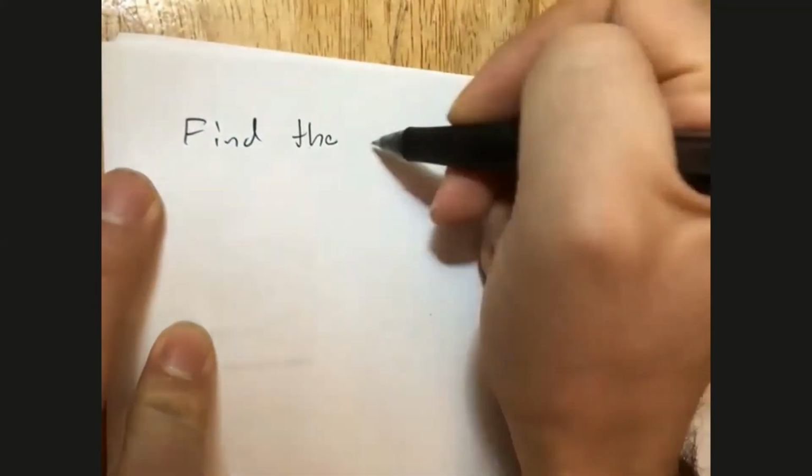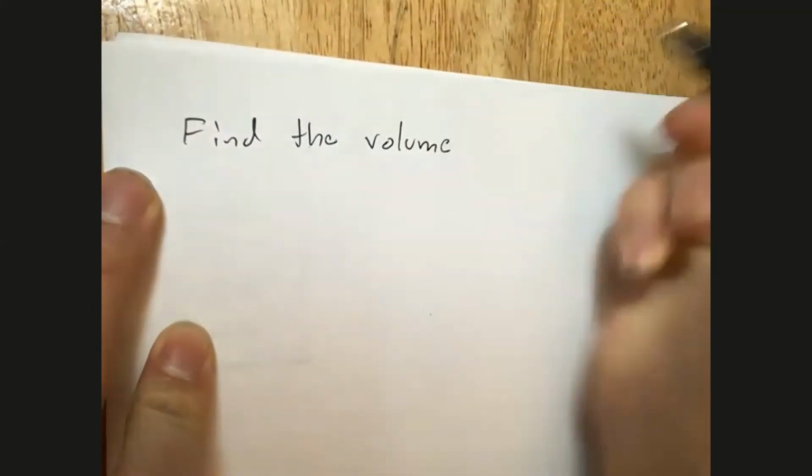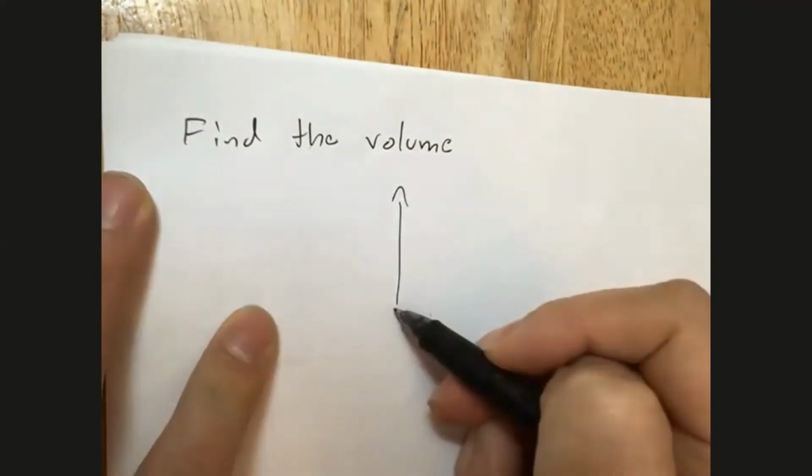Okay, so what we're going to do is we're going to find the volume of something that's almost a tetrahedron. Okay, so find the volume. I'm just going to draw a picture of it.